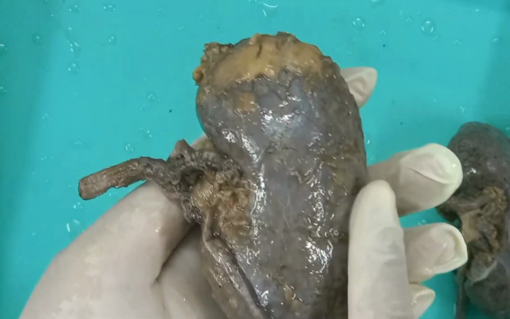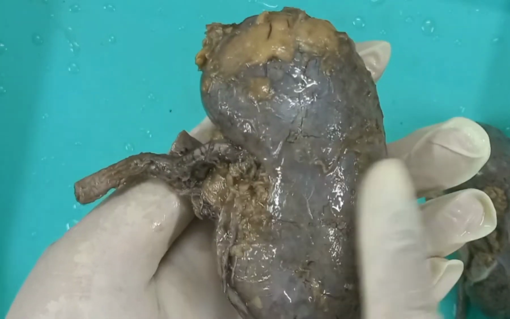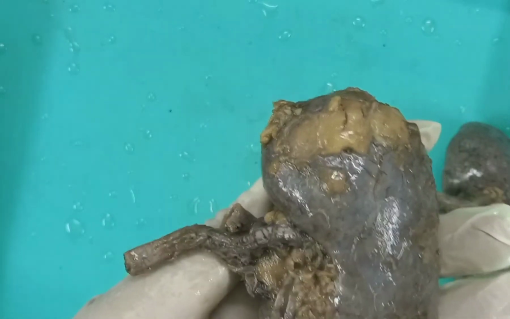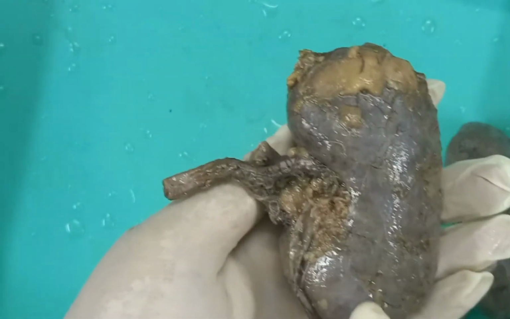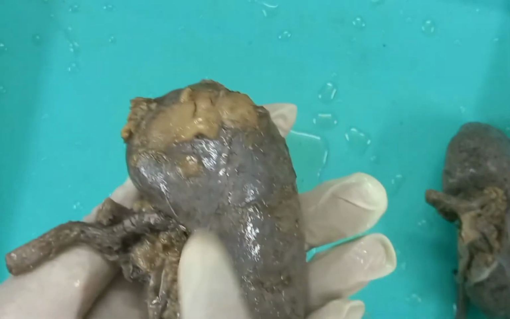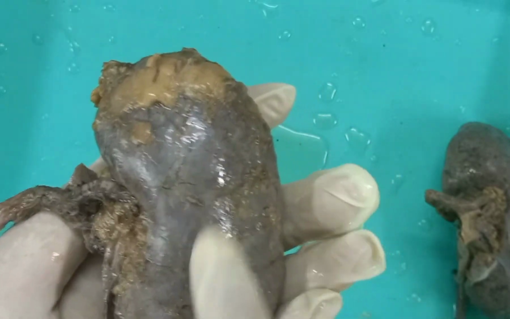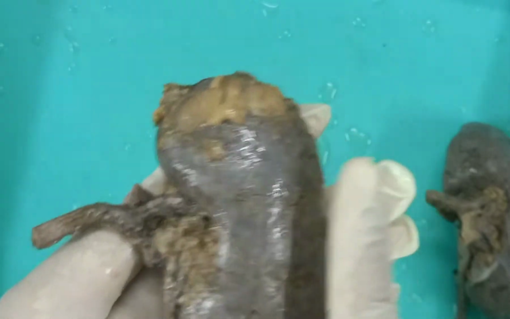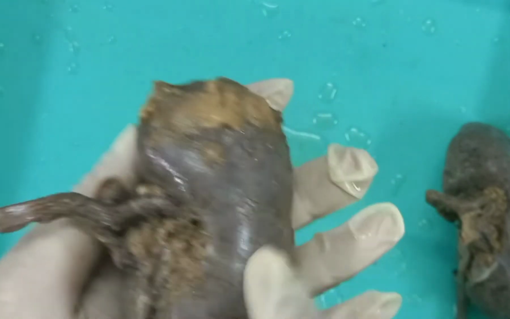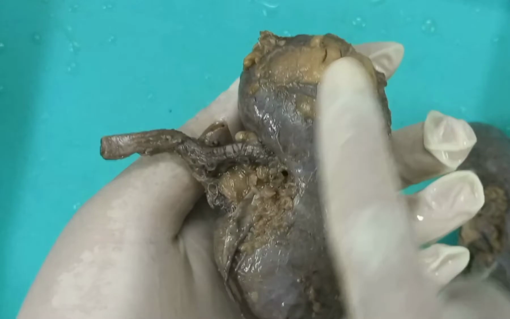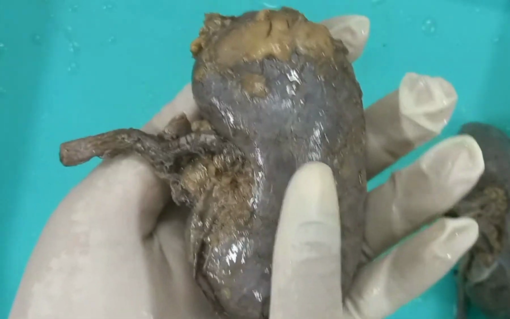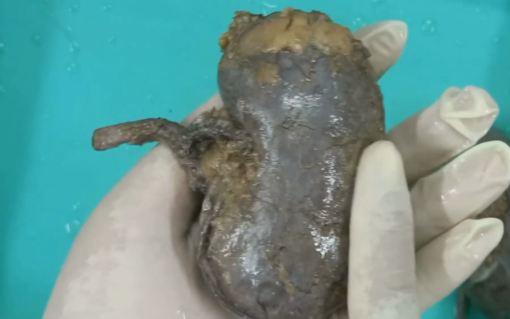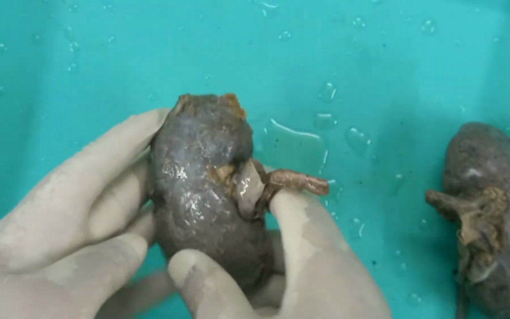Then there are three muscles in relation to the lower part of the kidney: more medially, towards the hilum, is the psoas major, then comes the quadratus lumborum, and more laterally it lies on the transversus abdominis. So diaphragm, then the psoas major, quadratus lumborum, and then the transversus abdominis muscle.